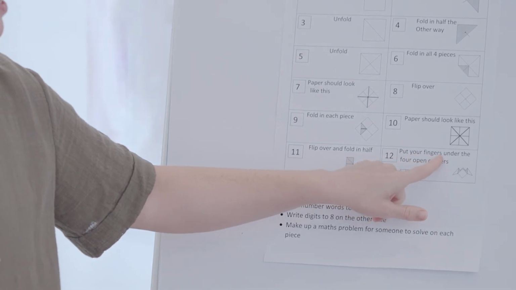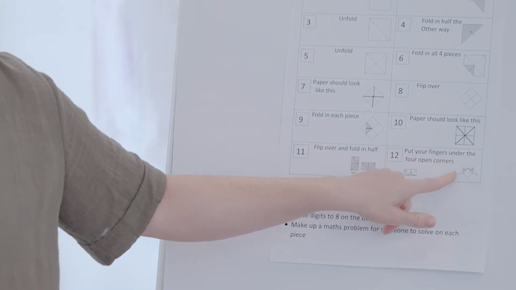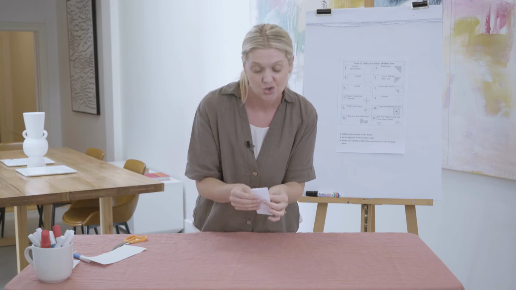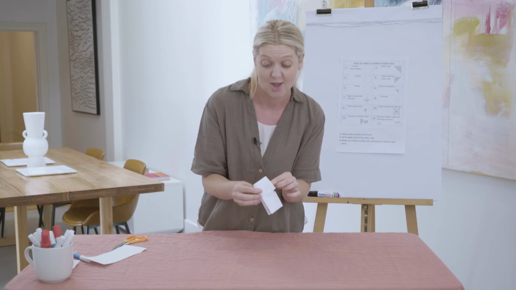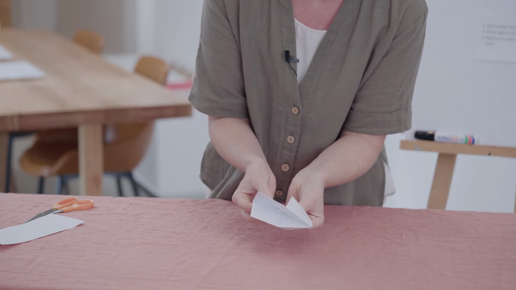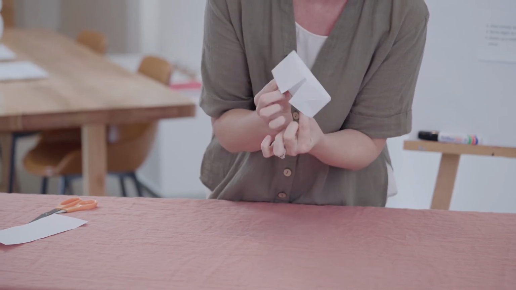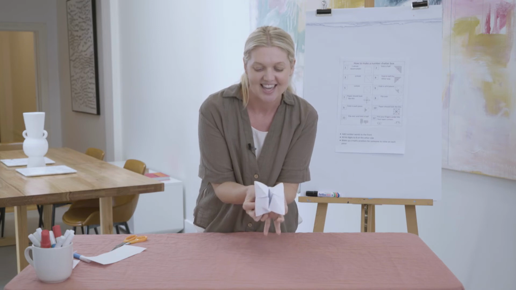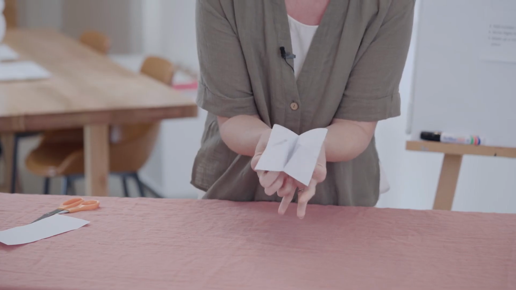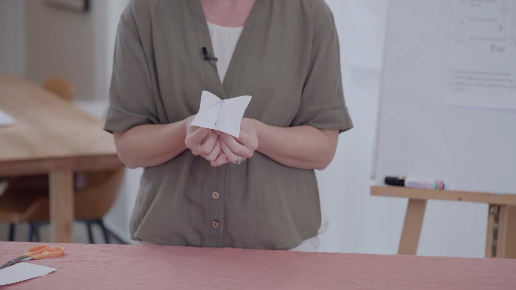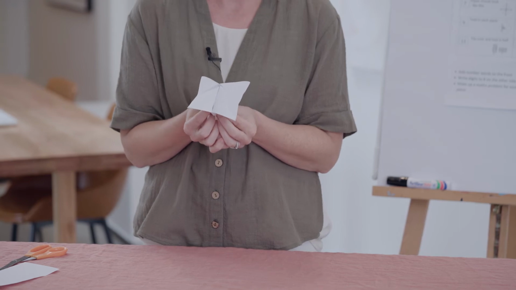Put your fingers under the 4 open corners. Okay, let's have a look. Now this is the tricky part. This is what the children always had to help me with. But I'm going to try and slip my fingers under here. 1, 2, 3, 4. And now if you pinch your fingers together, you've got your chatterbox. Well done. We've made a chatterbox, but I want this to be a number chatterbox.